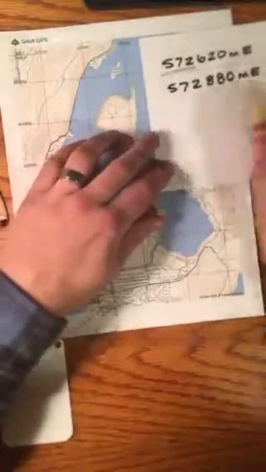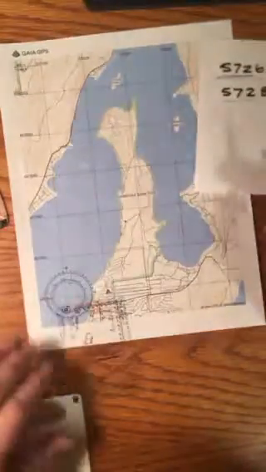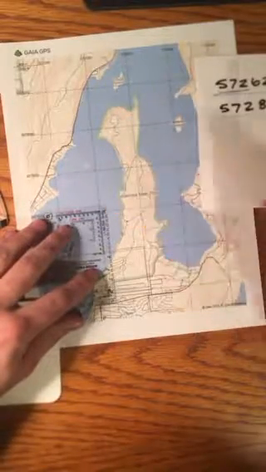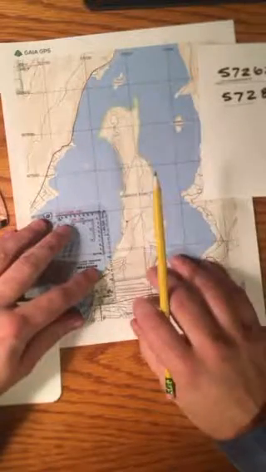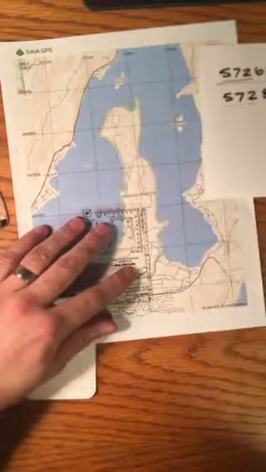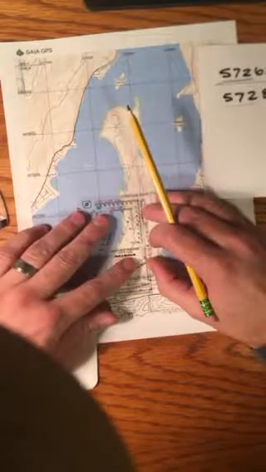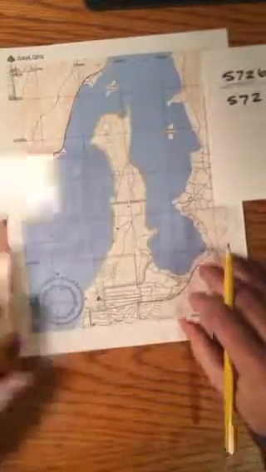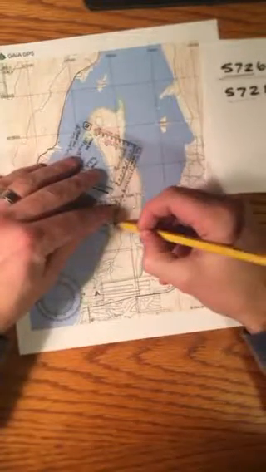Now we're going to do the same thing when we're reading our second point. We're going to take 572 and 4977. We're going to line up our protractor, and we're going to read it right and up. So we're going to go right 880 meters, and we're going to go up 200 meters. So right about there. And then we'll go ahead and plot that point right there. Now, if we want to travel from this point to this point, we're going to get a straight line on our map.